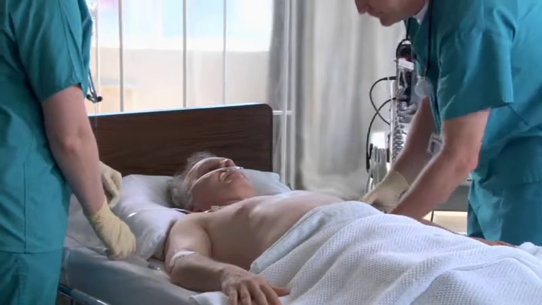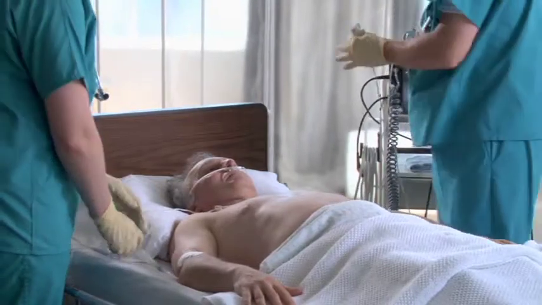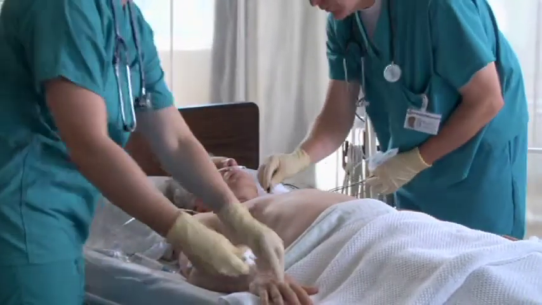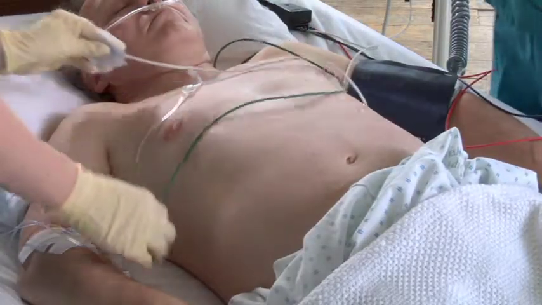The LifePak 15 monitor defibrillator can be used for either demand or non-demand pacing. Demand pacing is used for most patients, so that's what we'll show here. First of all, before you start pacing someone, always consider the need for patient analgesia or sedation. Okay, connect the ECG leads to the patient.